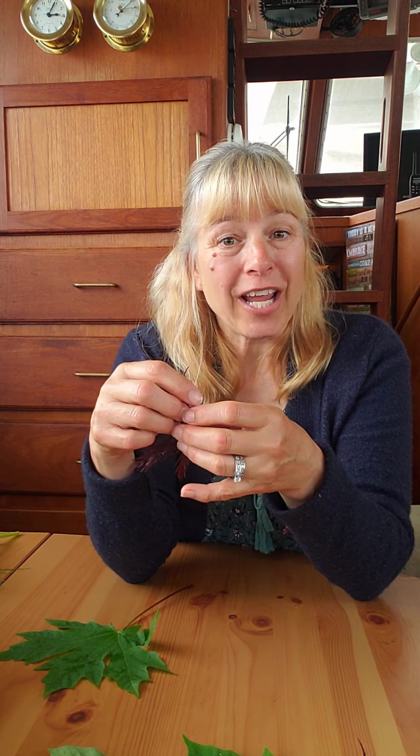So that is one thing you can notice. Another thing you can notice about leaves is their shapes. We'll talk more about that in our next video. But I just wanted to show you that I do have some leaves that are the same. And sometimes even leaves that are the same can be different sizes.